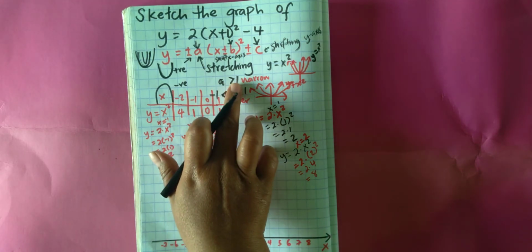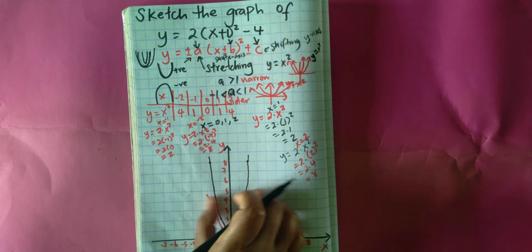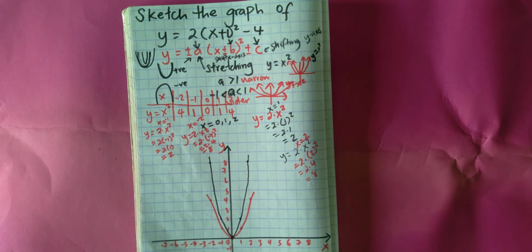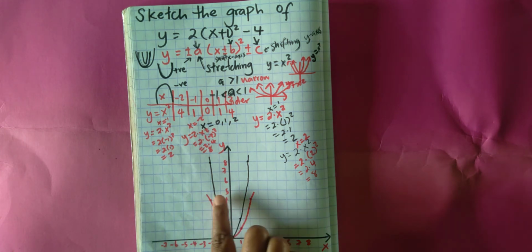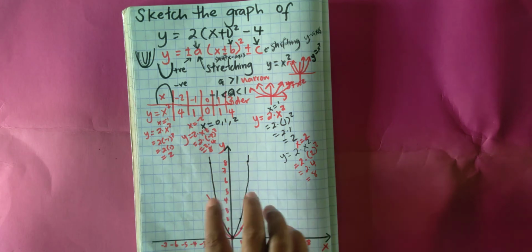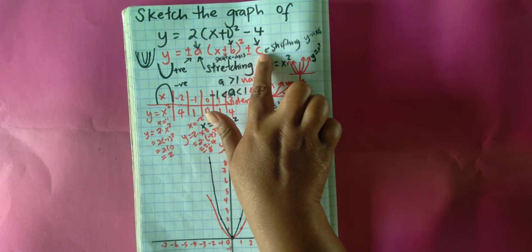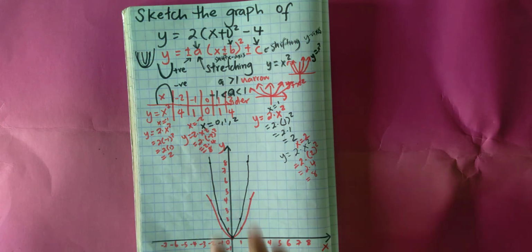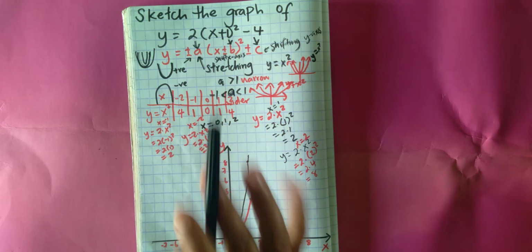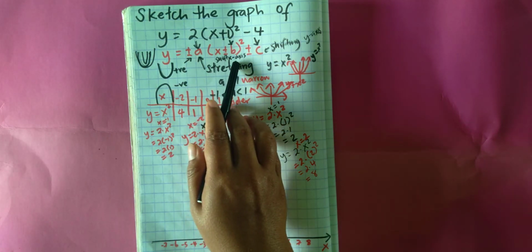If our a is greater than 1, then it will be narrower than the y equals x squared graph. So from this graph, the one in black, we will do the shifting along the x-axis and the shifting along the y-axis.